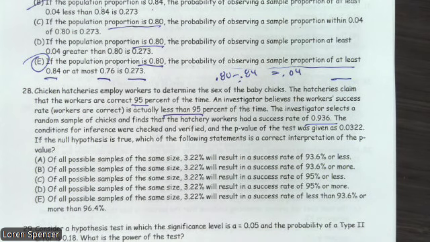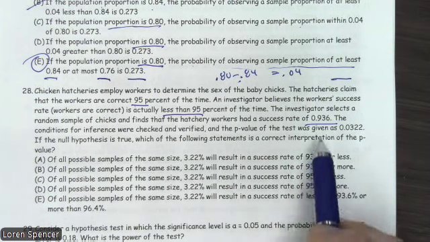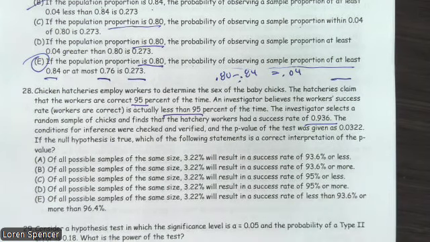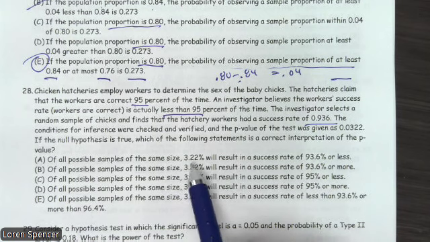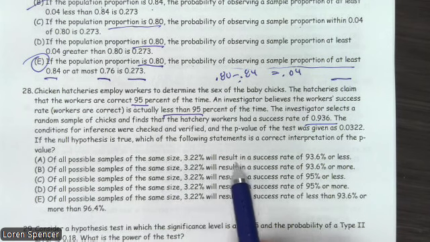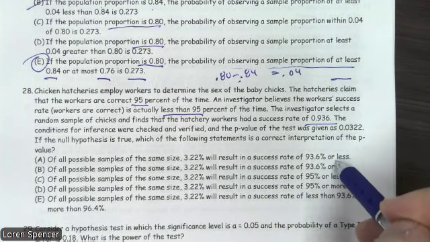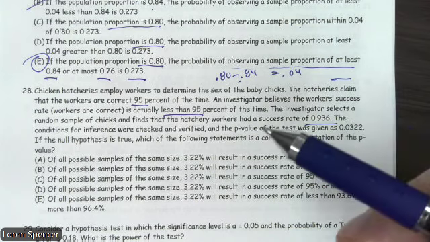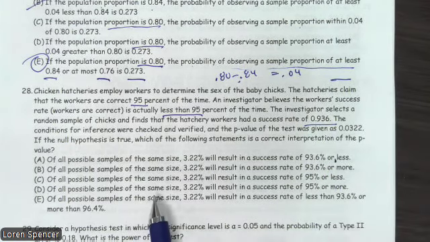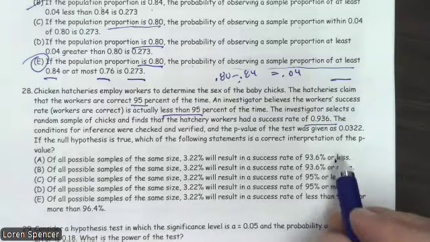First off, this was our p-value. Well, if it really is 95%, there's a 3% chance that we would get it as great or less than 93, 3.2% of the time. Of all random possible samples of size, I like that. 3.2% will result in a success rate of, no, oh, or less.